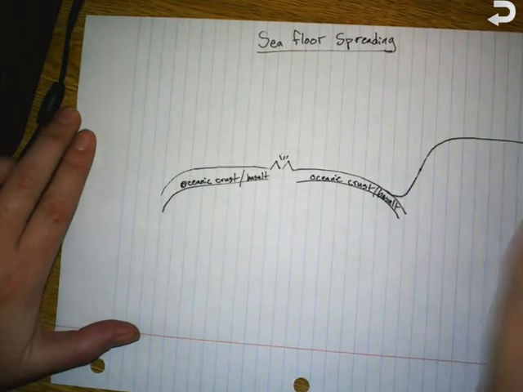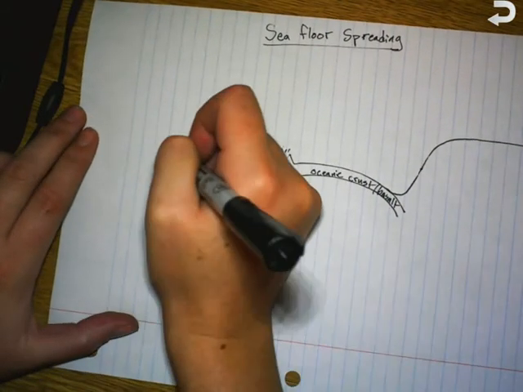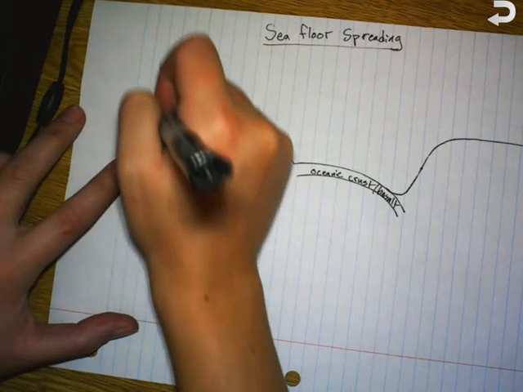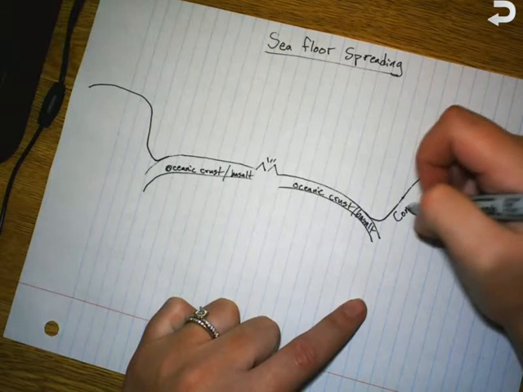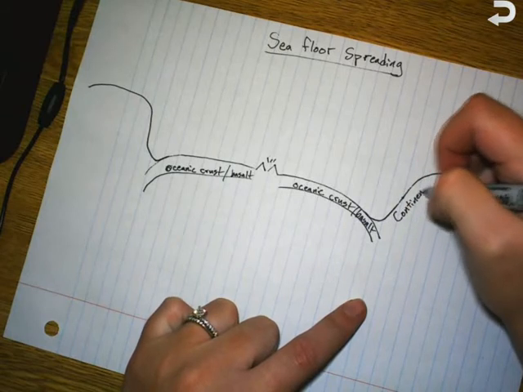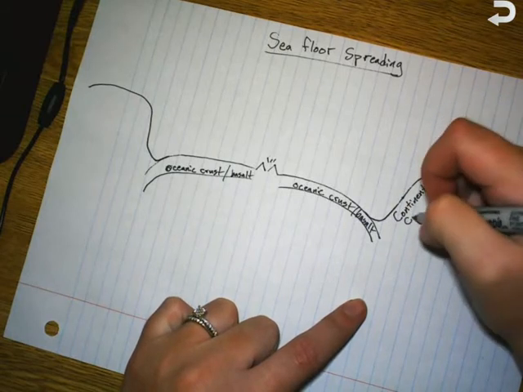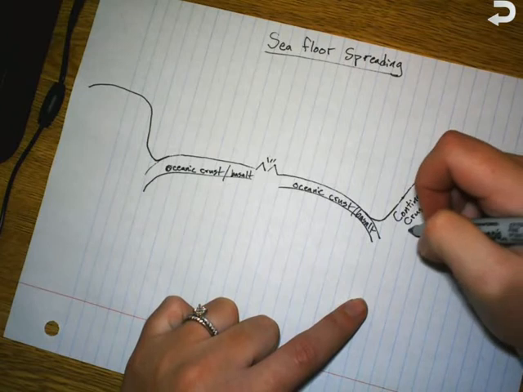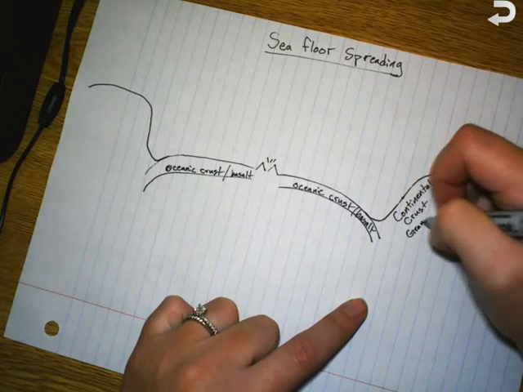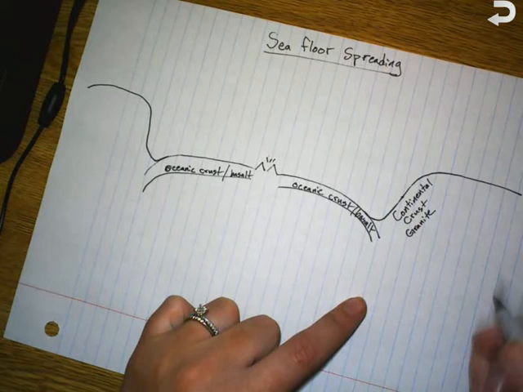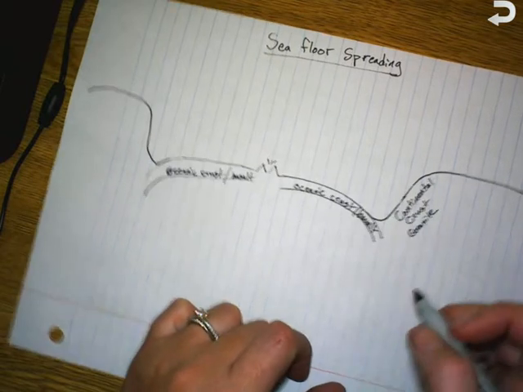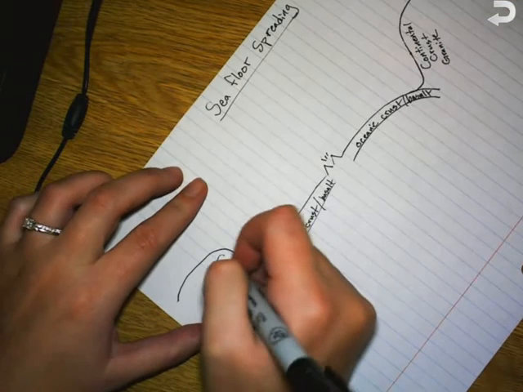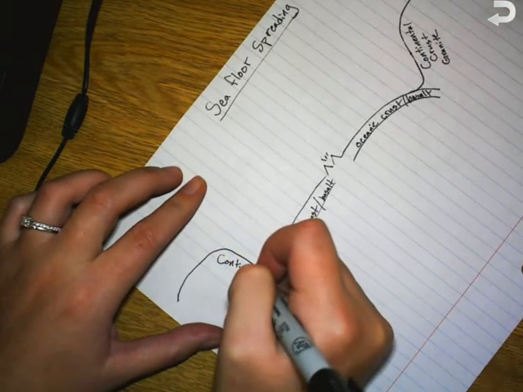Okay, draw up your continental crust. So it dips down, and then we move up into that thick continent. And we know that continental crust is made of granite. And same thing on the other side.